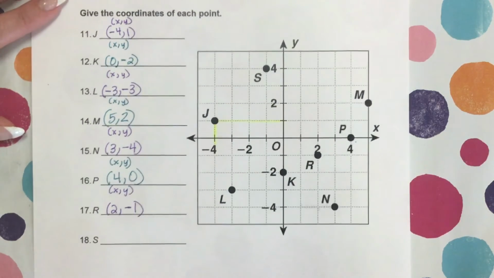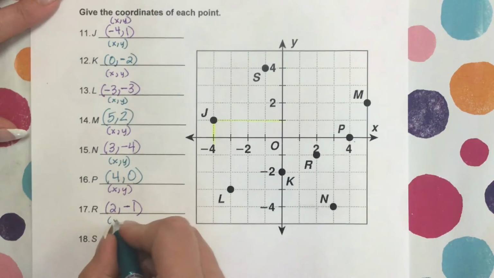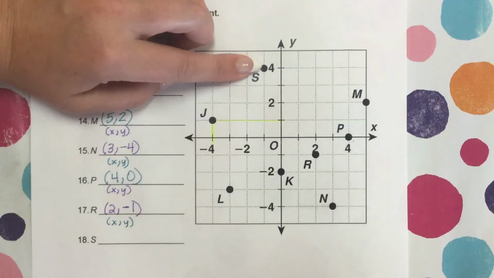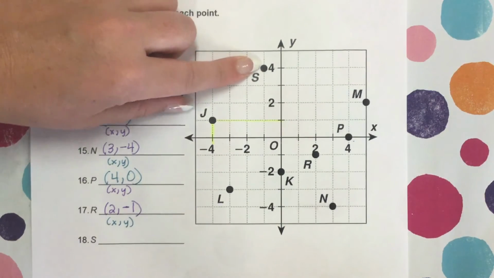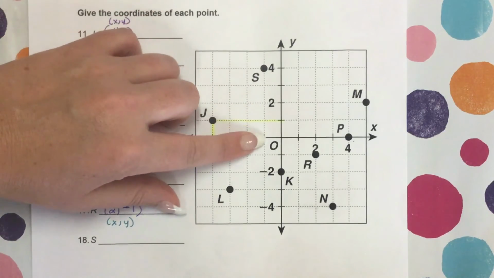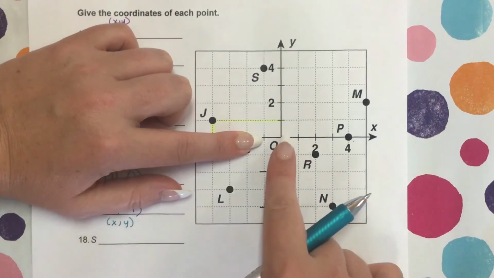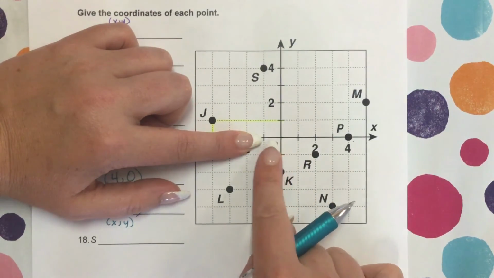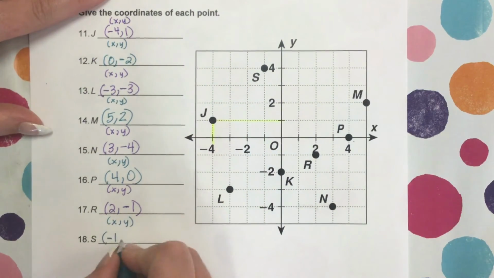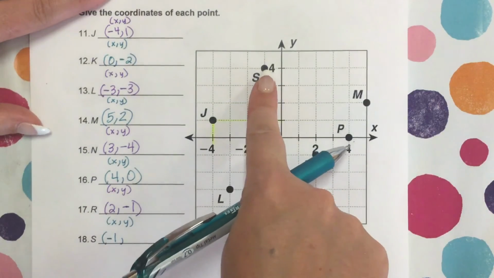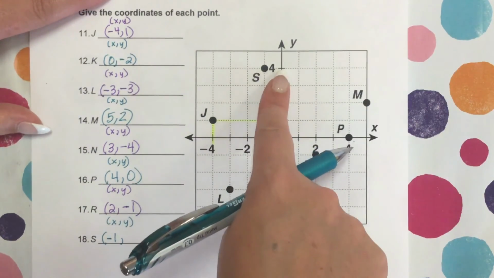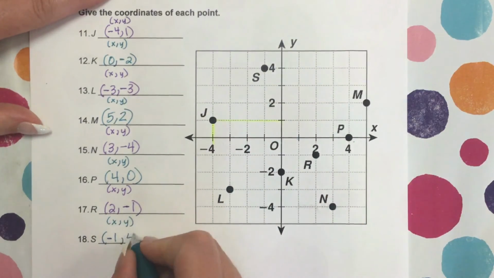Let's move on to our last one, S. S has an X and it has a Y. Where is S? Here's S. So the first thing we're going to determine is the X value. We're going to go straight down to the X axis, and it meets it right there, and that is when X is, this is 0, that would be -1. So the X coordinate is -1. Then now we just need to figure out what the Y coordinate is. We're going to go to the Y axis, and you can see it is 4, +4.